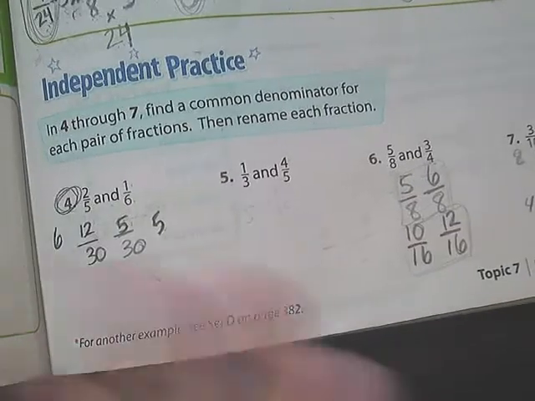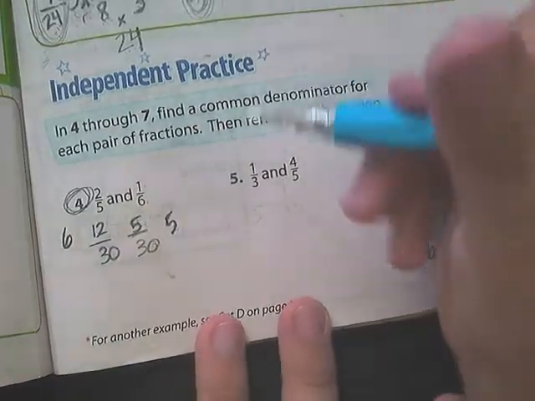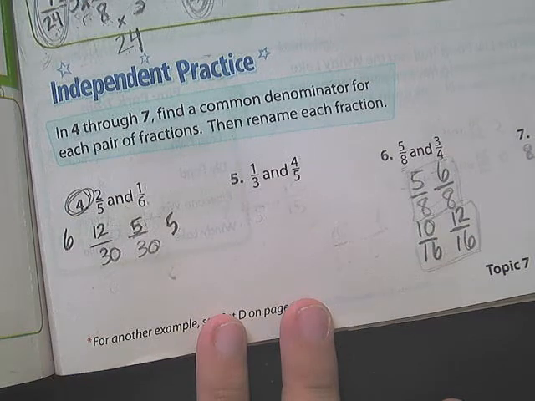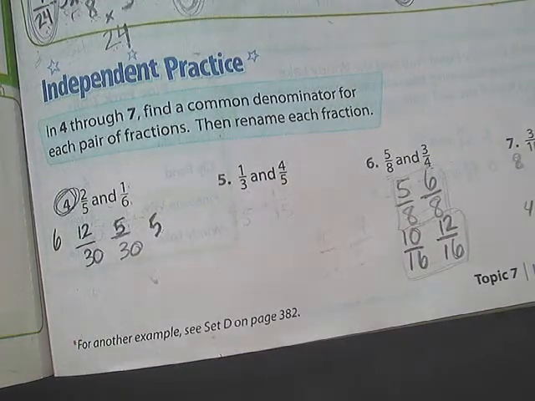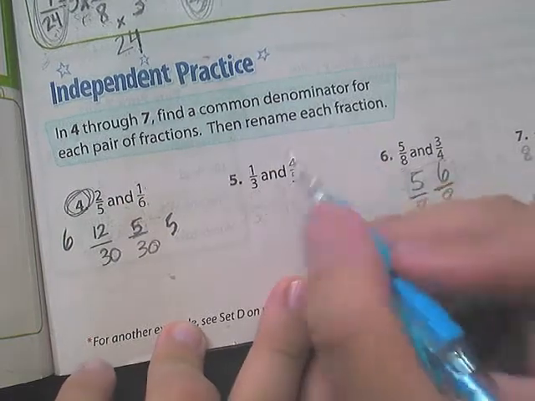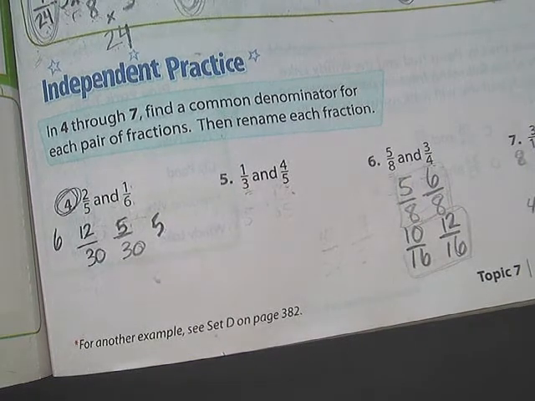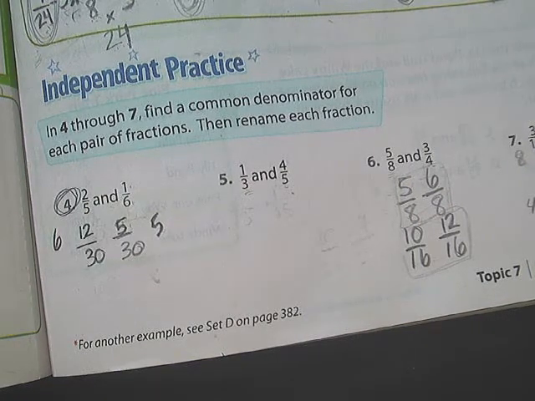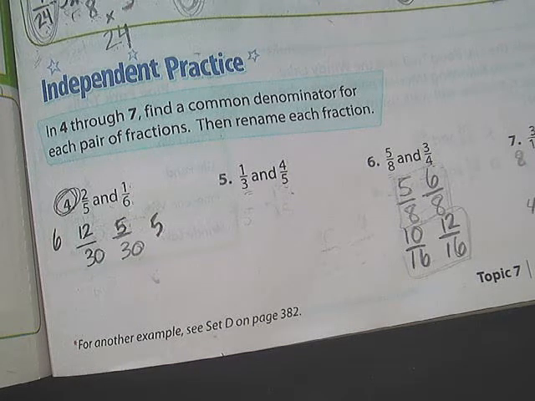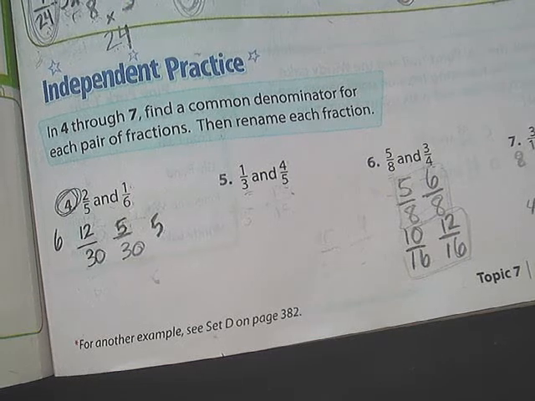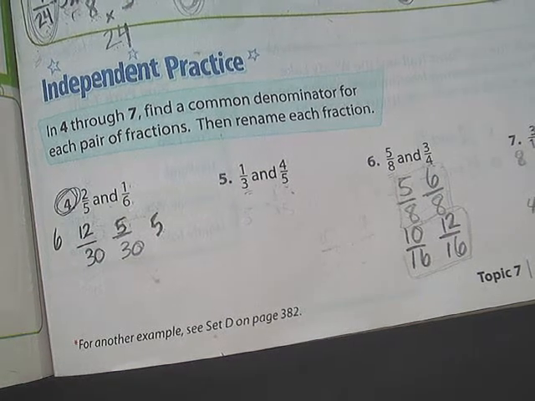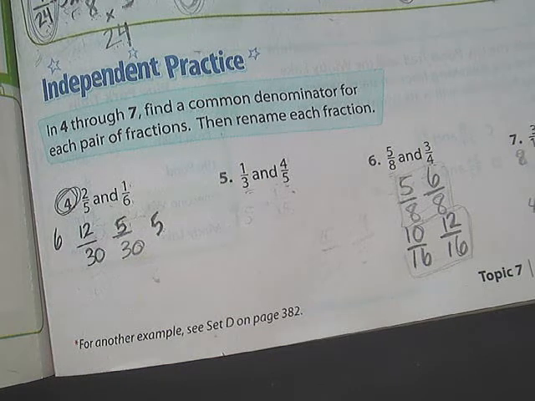So let's go ahead and move on to 5. This is going to be the last one that we're going to do, and then I'll let y'all go take your quiz. In fact, I'm going to post that right now. Okay, so we have 1 over 3 and we have 4 over 5. So go ahead and find a common denominator. It can be any common denominator. So technically everybody could get a different answer because there's so many possibilities of what your common denominator could be between 3 and 5.